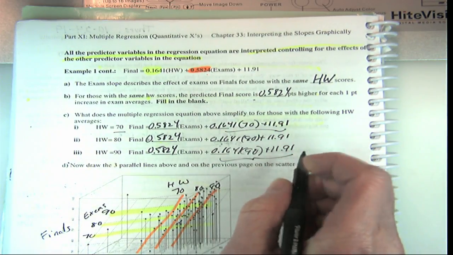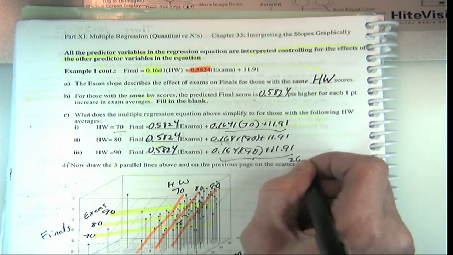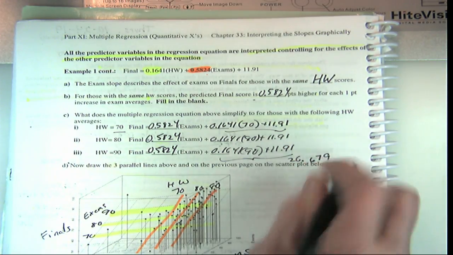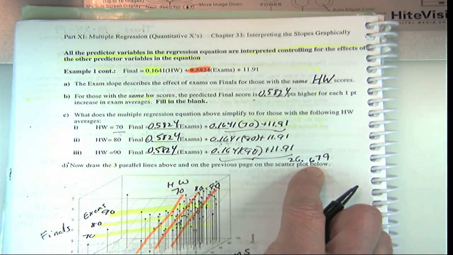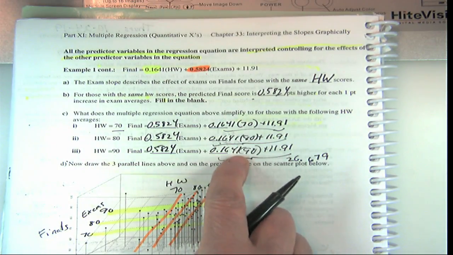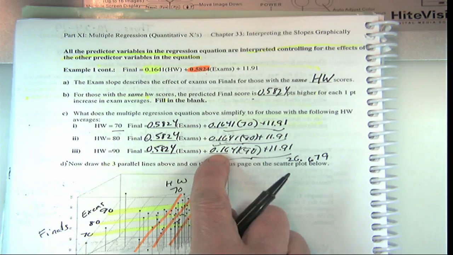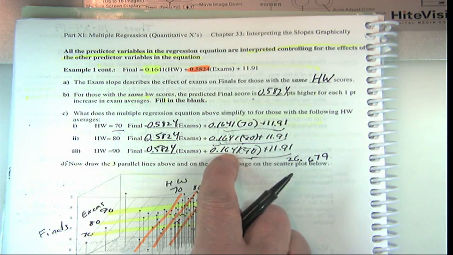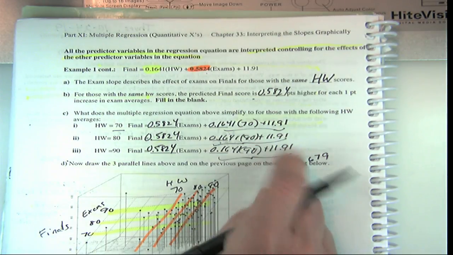So this altogether is 26.679. That's the highest. This effect is not going to be so strong. It's just going to be 10 times 0.16, so about a 1.6, about 1.5 difference.